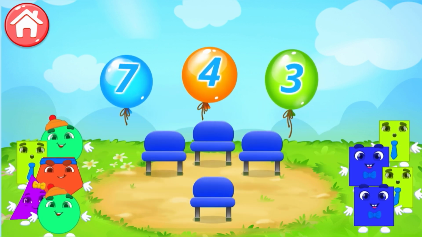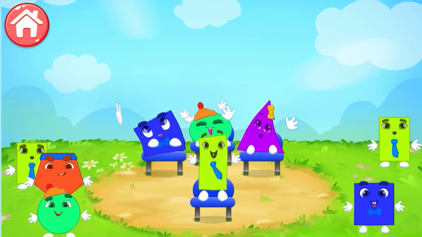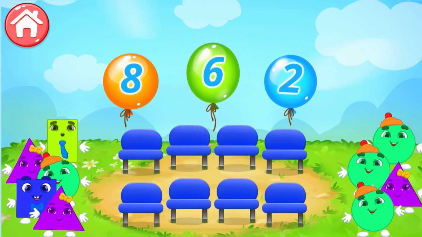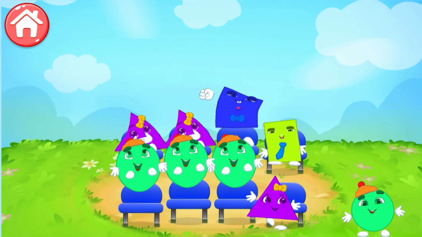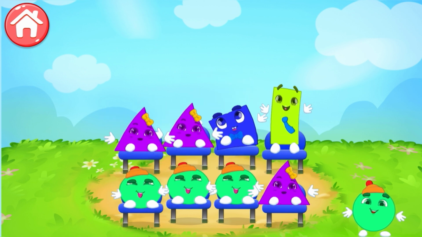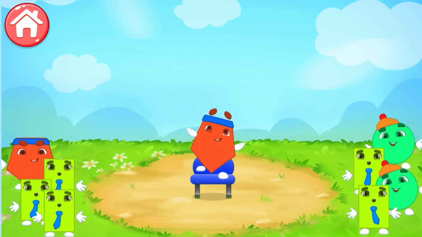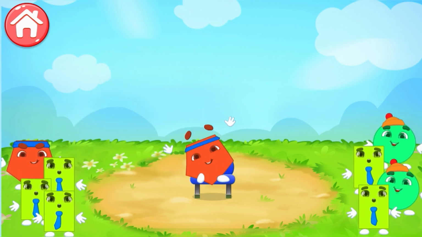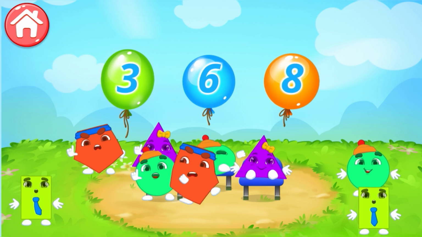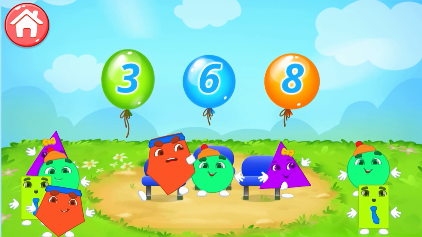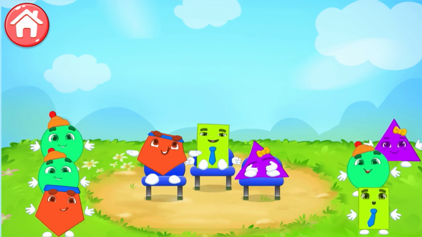4 seats. 4. You're doing very well. 8 seats. 8. Well done. Keep it up. 1 seat. 1. Well done. 3 seats. 6. Oops, wrong. 3. Keep it up.